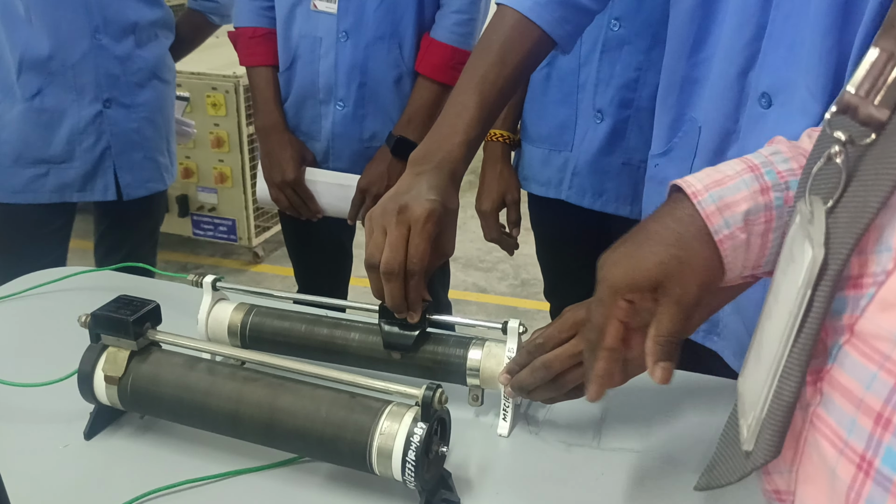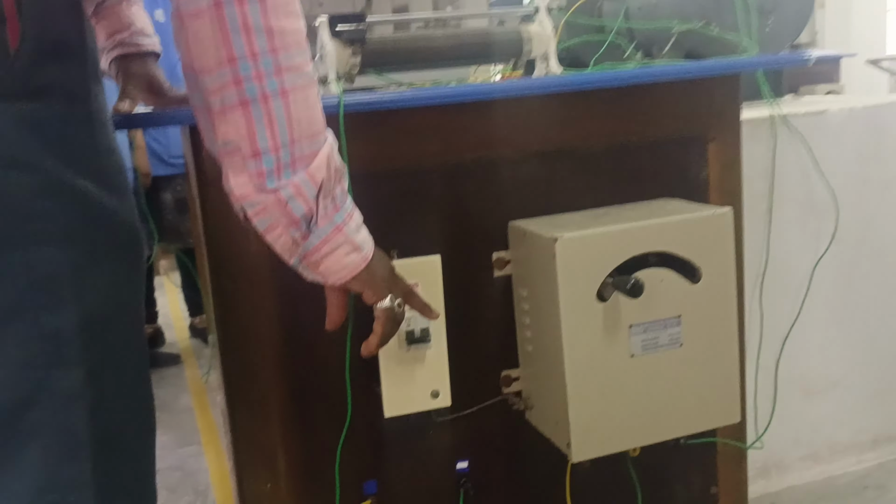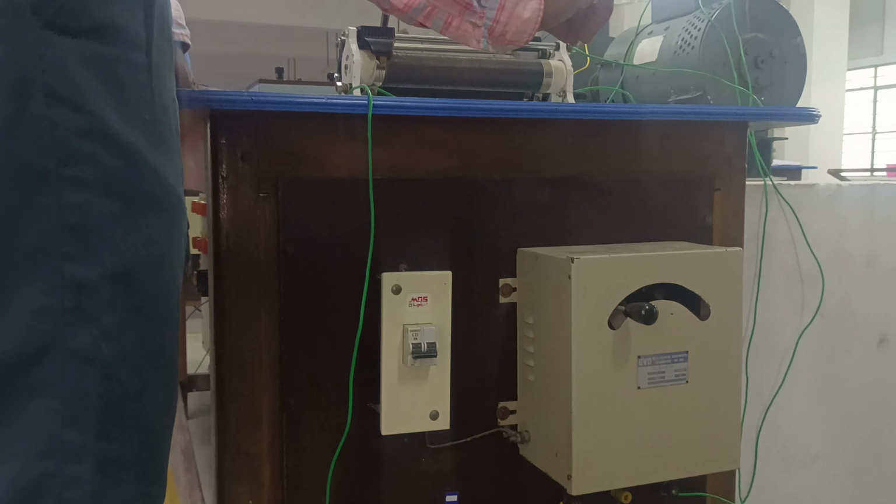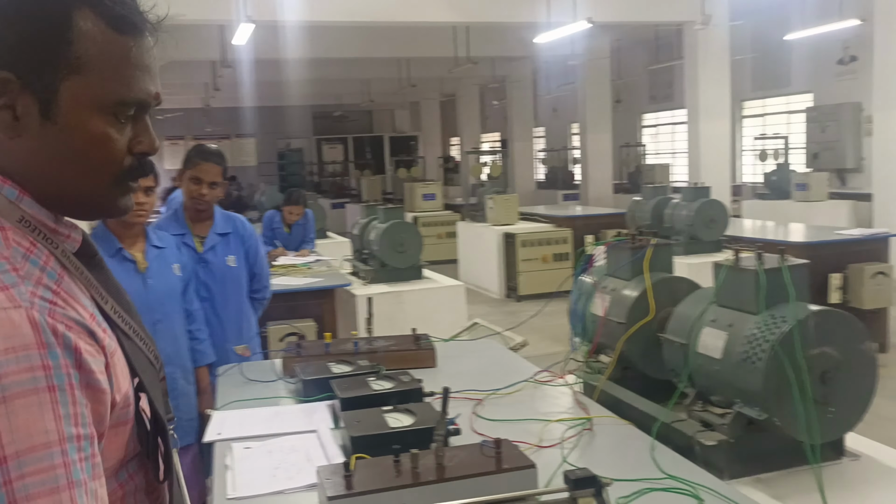While you are shutting down the machine, that means after removing all the load, you remove only the circuit breaker. You need not touch the handle of the 3-point starter while you are stopping the machine. Okay, thank you.